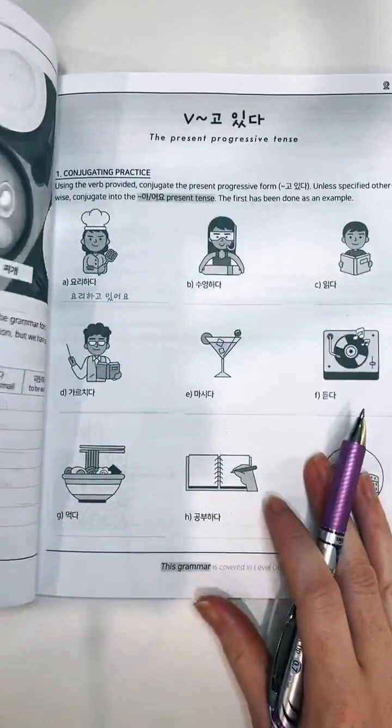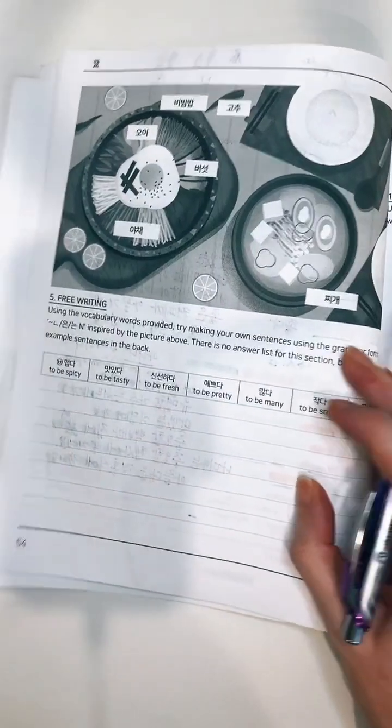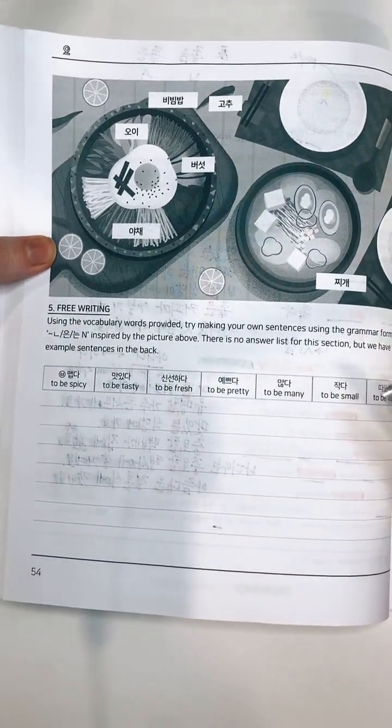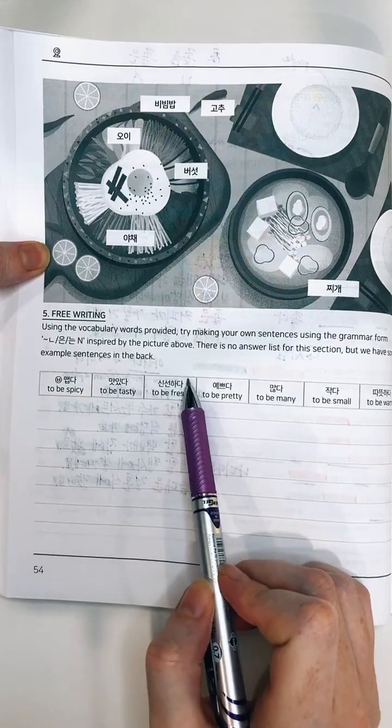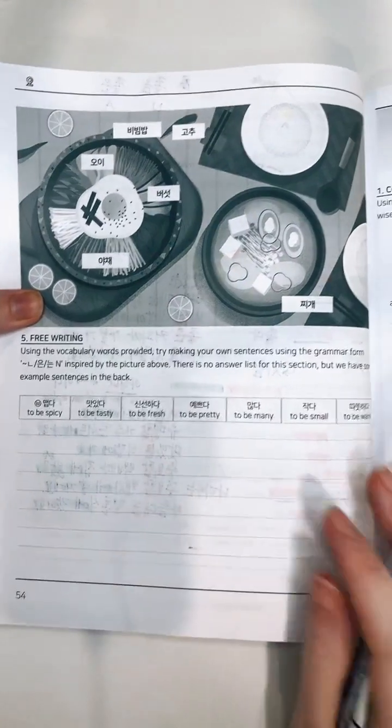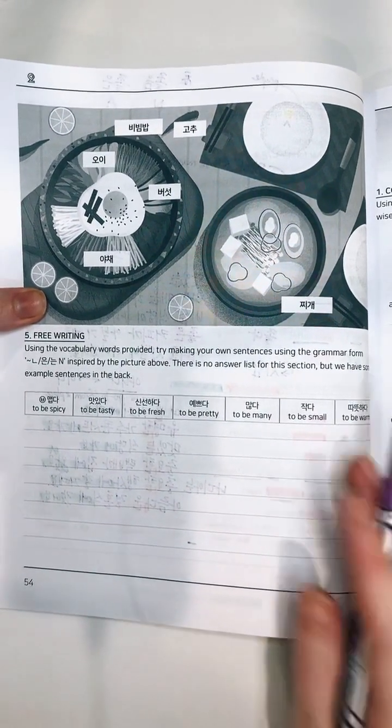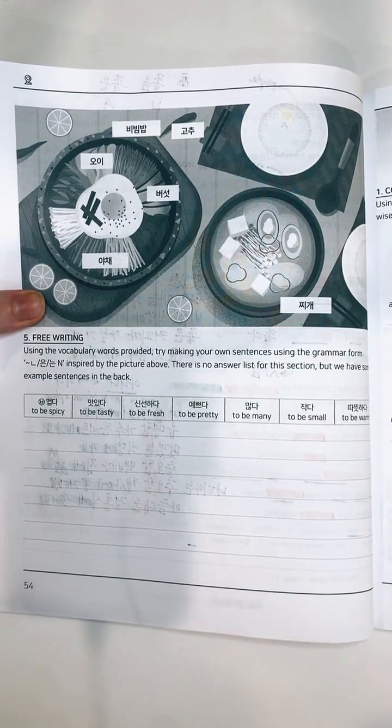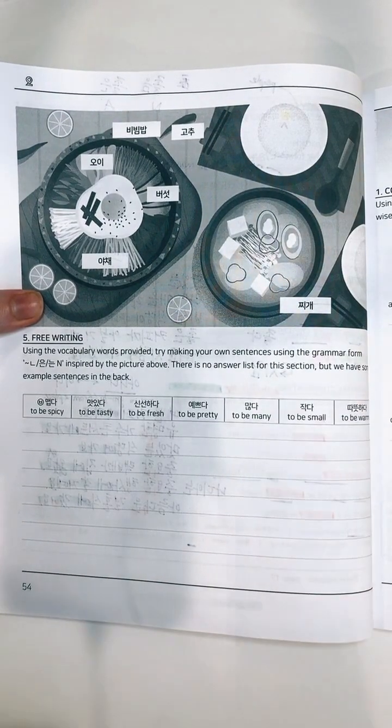Okay. That is the end of this chapter. There is a free writing exercise below on the next page. This is just a chance for you to take the things you've learned, take all the skills you have, and apply them and make your own sentences.